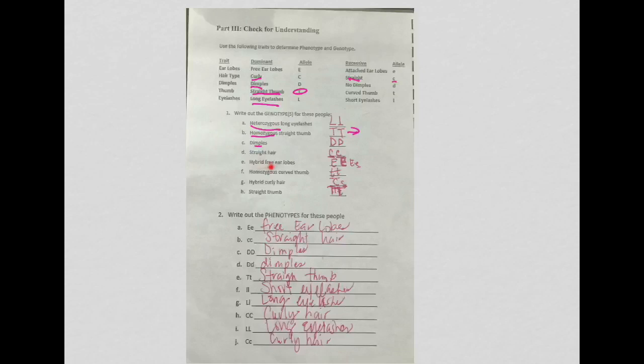The next one says hybrid free ears. Anything that is a hybrid is 1 capital letter and 1 lowercase letter. Free earlobes are capital E, so you should have had a capital E, lowercase e. Homozygous curved thumb. Going back to thumbs, curved is a recessive allele, so you should have had lowercase t, lowercase t. Hybrid curly hair. Hybrid just means, once again, 2 alleles, so you should have had a capital C, lowercase c. A straight thumb. Straight thumb is a dominant allele, so you should have had a capital T, capital T.